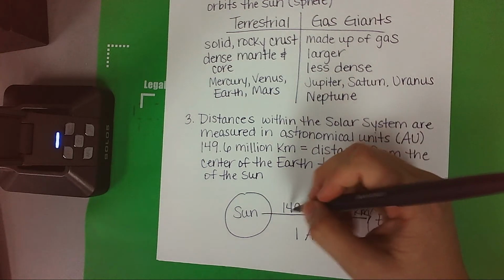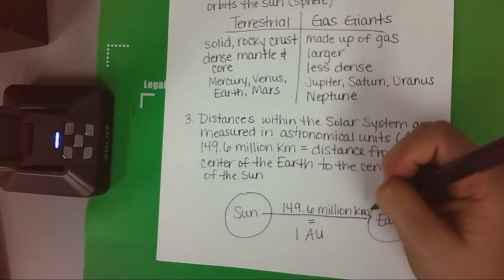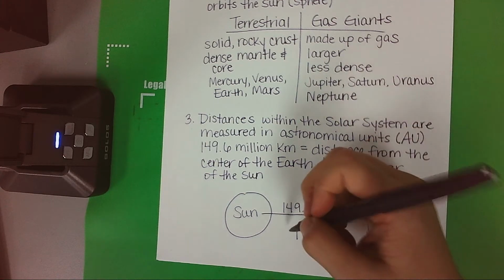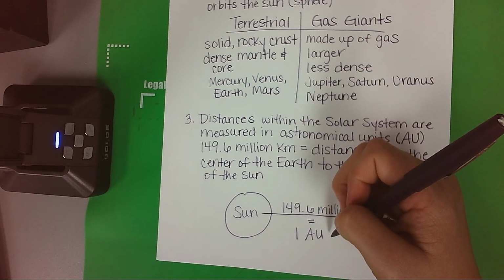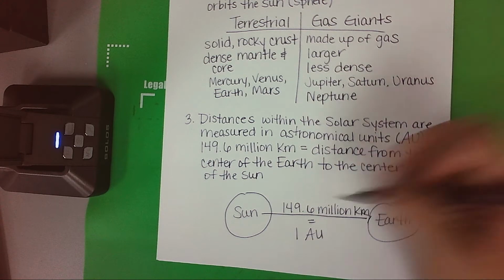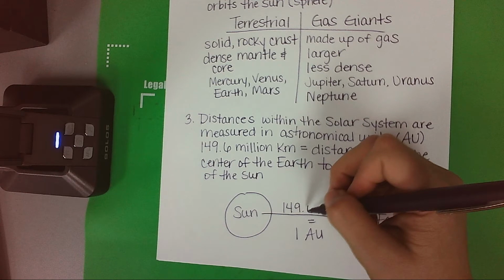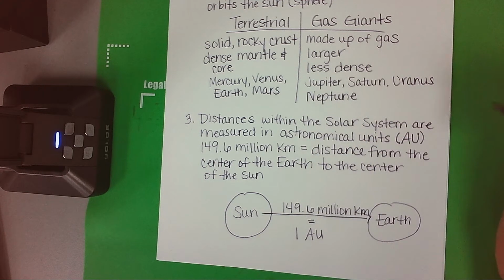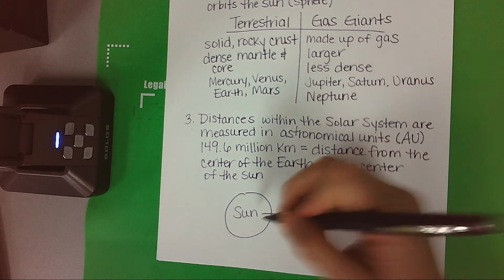So instead of having to measure in millions of kilometers, when we measure within the solar system, we use astronomical units. When we say 12 inches equals 1 foot, this would be 149.6 million kilometers equals 1 AU, which most of the time we just refer to as the distance from Earth to the Sun.